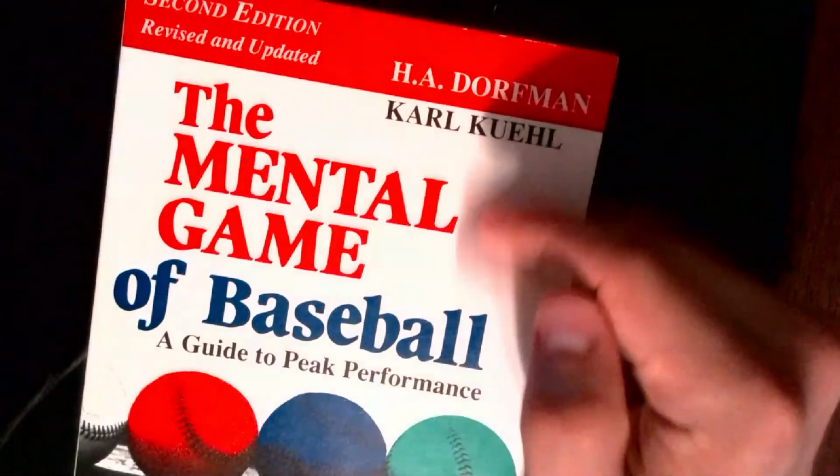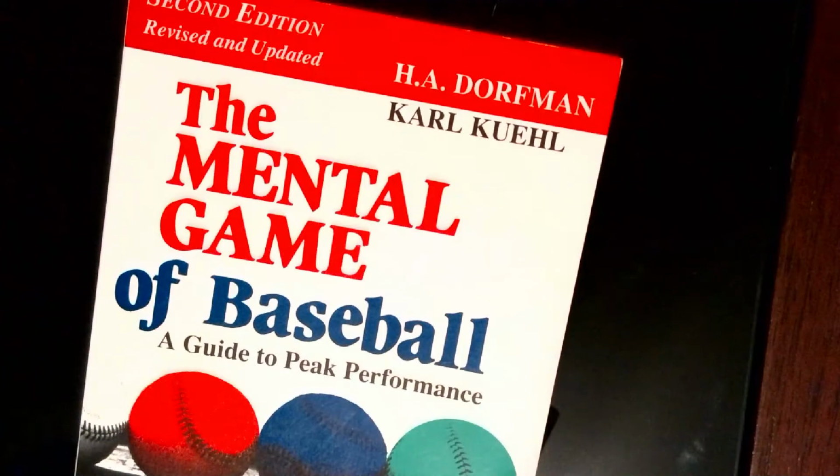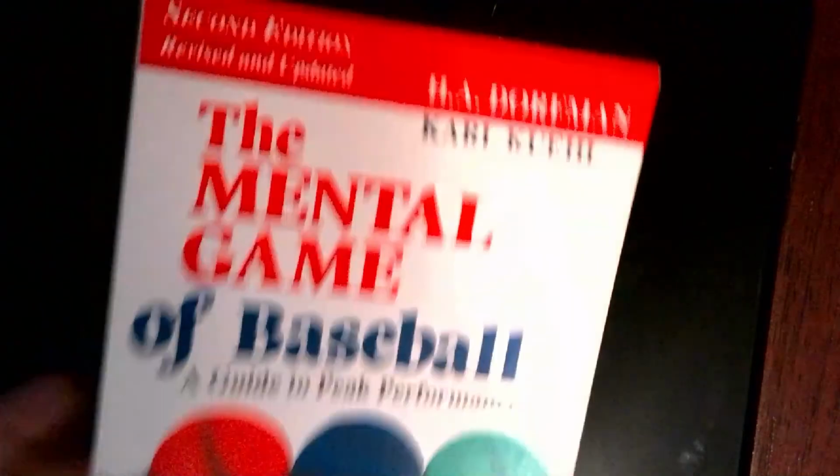Mental game of baseball. I don't think I actually ever got through that whole book, but I remember when I got it. But it was a good paperback that I found for this lesson.